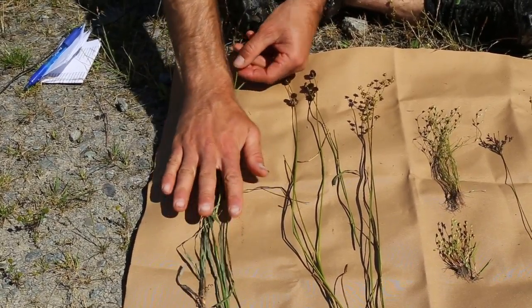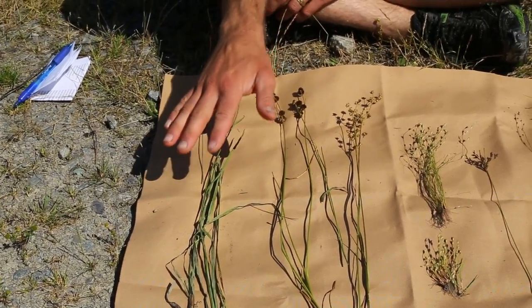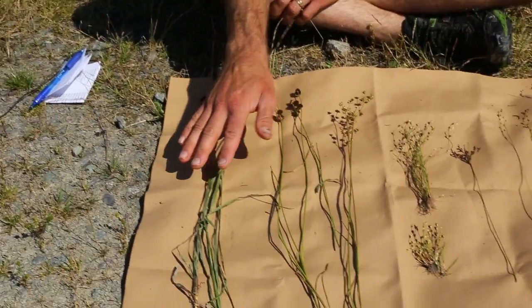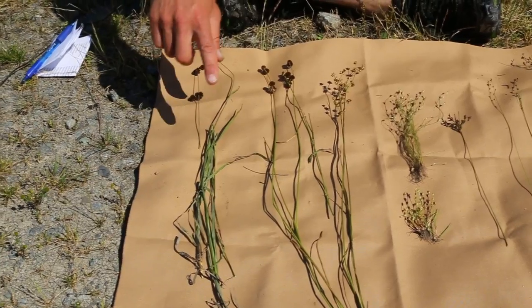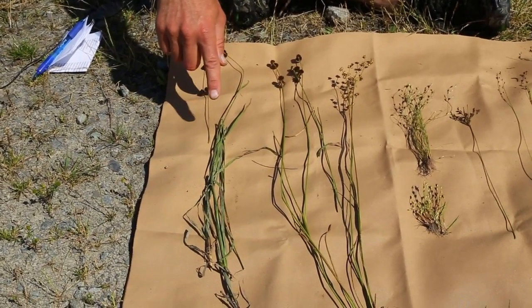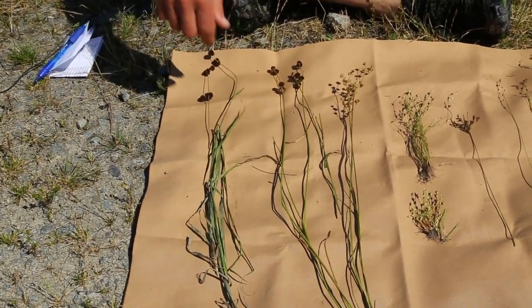So this one is one of only 3 species of all the different Juncuses we have in Washington that has a flattened culm, and this one is the most flat of all of them.